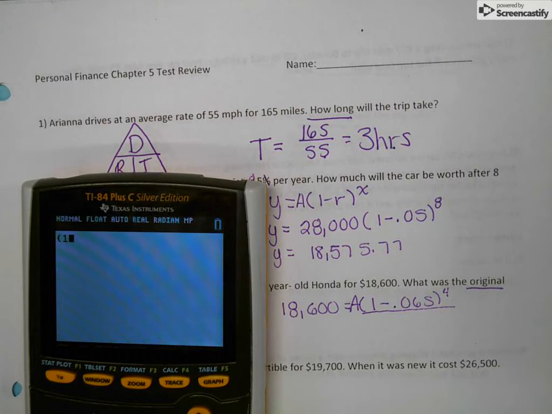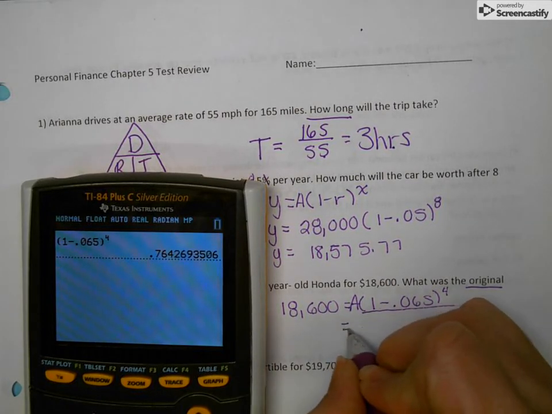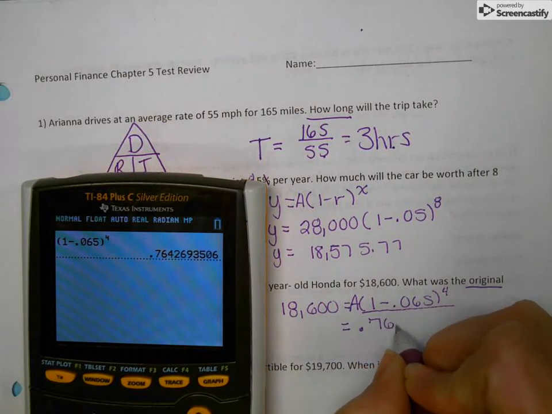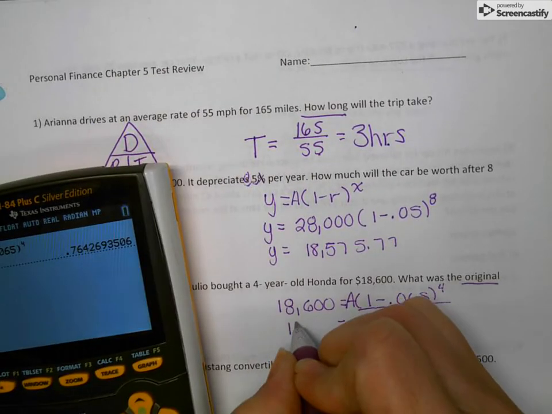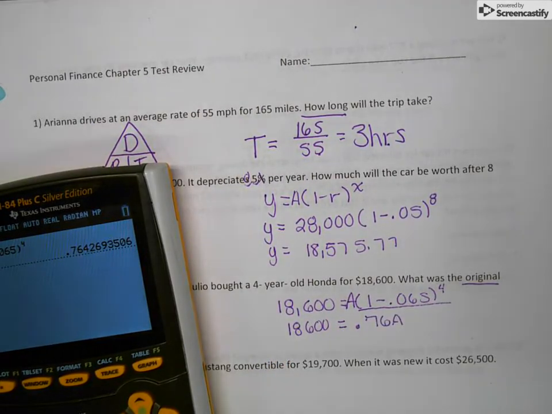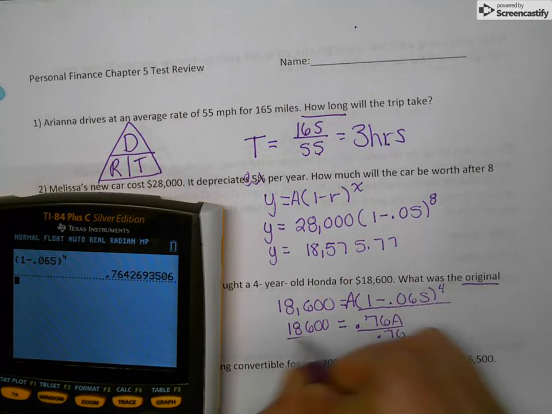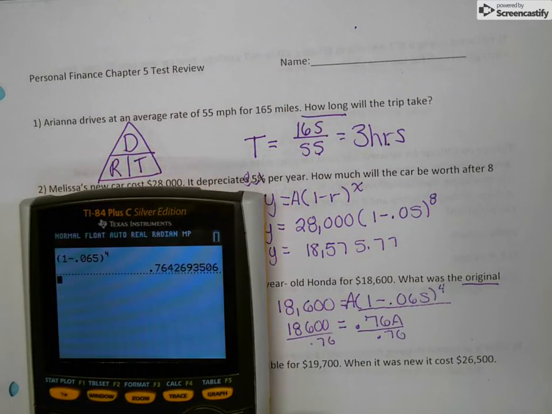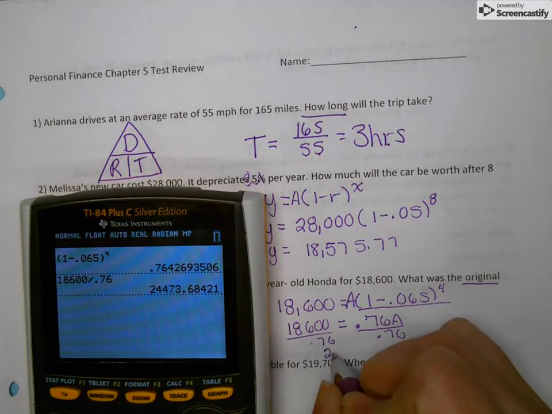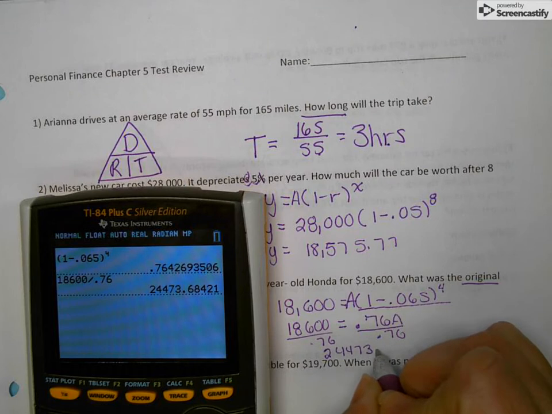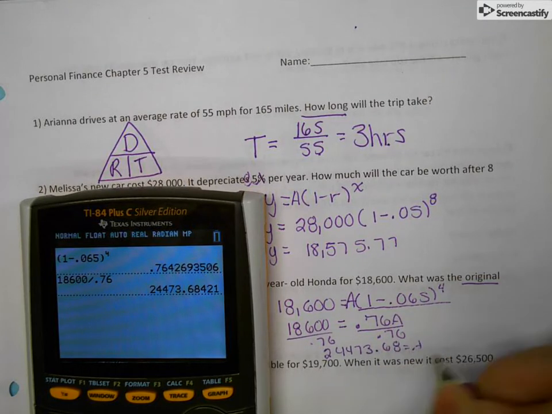We're going to put this in the calculator. So I have parentheses 1 minus 0.065 raised to the 4th power. And we're going to round to the nearest cent. So we have 0.76 times A equals 18,600. All right, so to get A by itself, you're going to divide both sides by 0.76. And we have 18,600 divided by 0.76. And I'm getting $24,473.68 as our original car price.